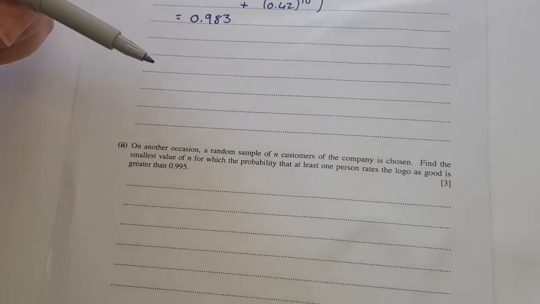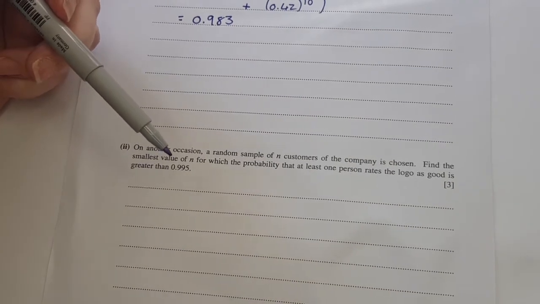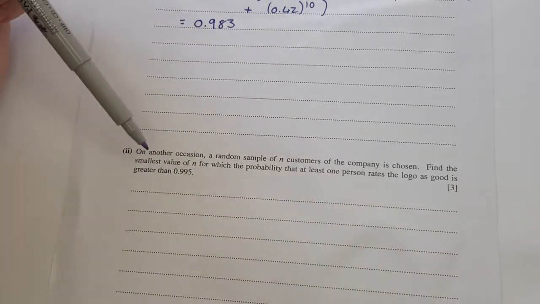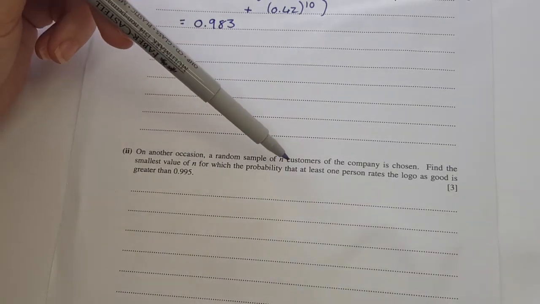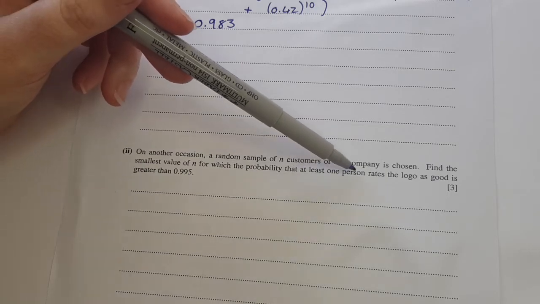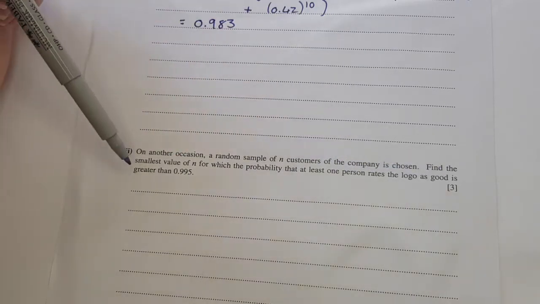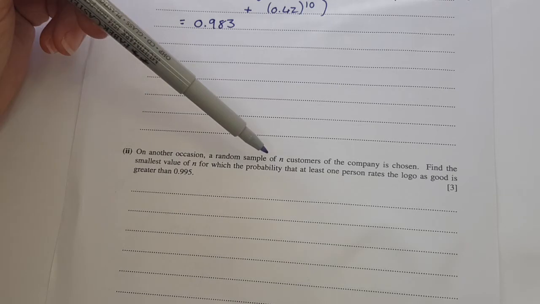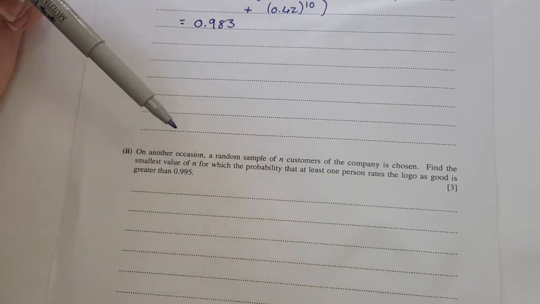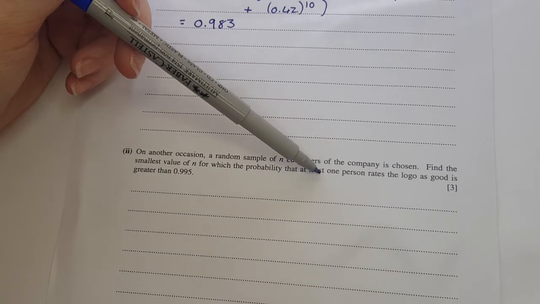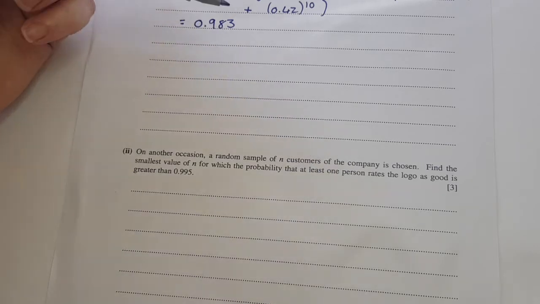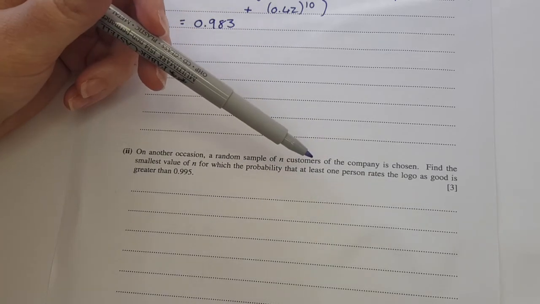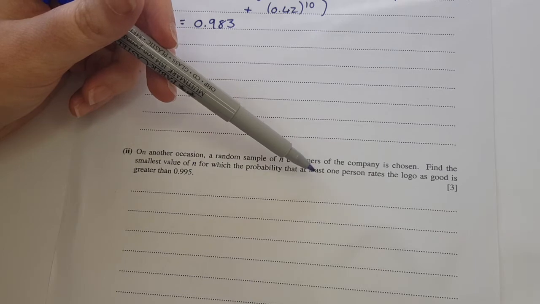So now, the second part, where we have to find n, like I was talking about. So, on another occasion, a random sample of n customers of the company is chosen, and we need to find the smallest value of n for which the probability that at least one person rates the logo as good is greater than 0.995. So there we're given the probability of 0.995, and that is for at least one person. So that means it's everything greater than 1. So the only things not included in that would be 0.